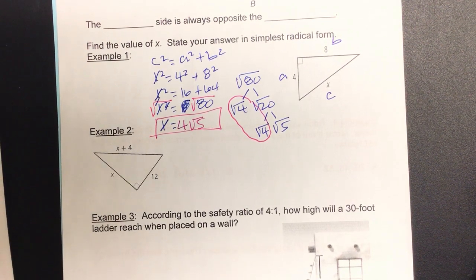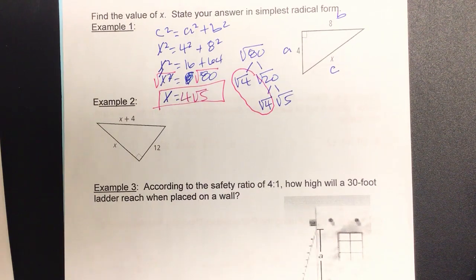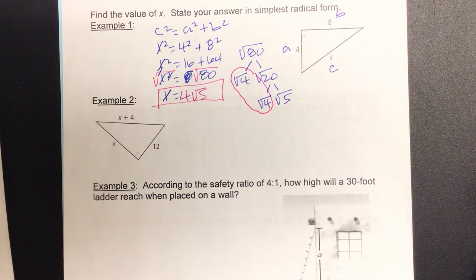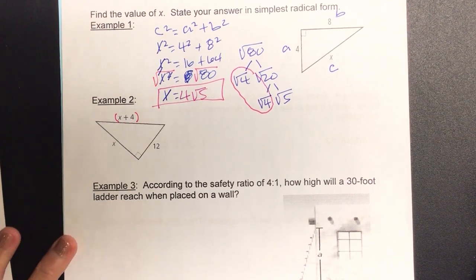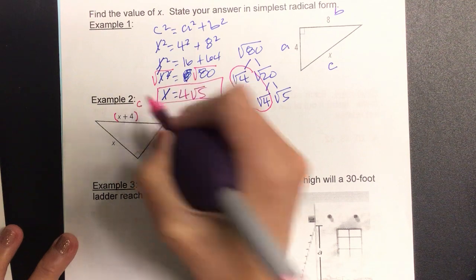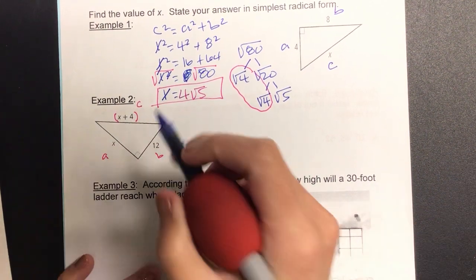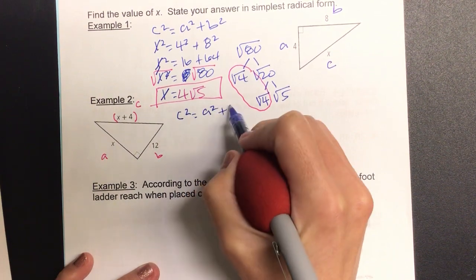Okay, for number 2, what is odd about number 2 compared to number 1? We have an expression, right? Anytime you have more than one component, always put that in parentheses. So let's label. We know the largest side is opposite of the right angle. That's my C. Doesn't matter which one your A and B is. And let's start with the formula. C squared is equal to a squared plus b squared.